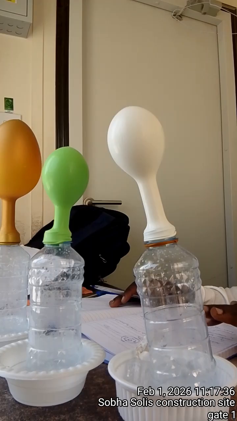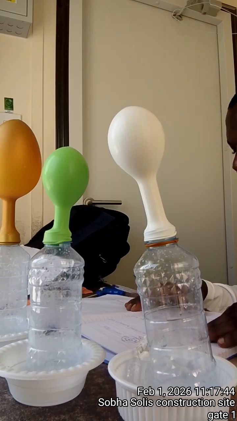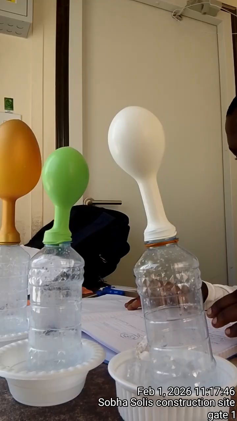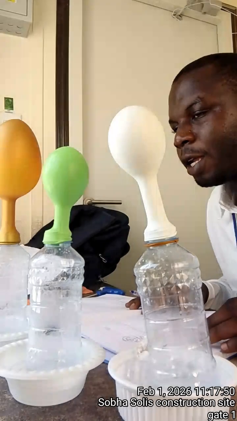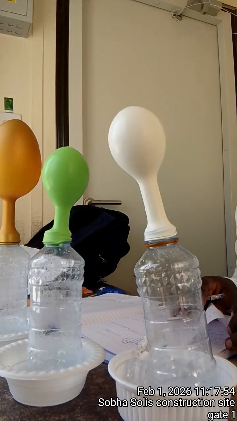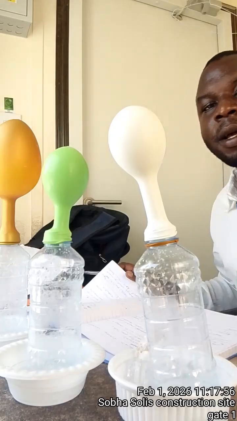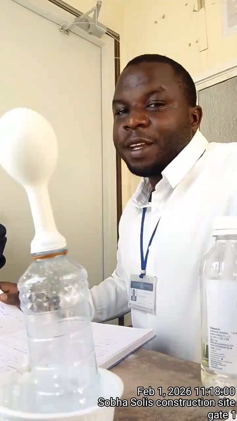It is a solution in an aqueous state, so it is just dissolved within the water. We cannot see it, but it can be tested using chemical procedures. Then water can also be observed, the liquid, and then carbon dioxide gas that inflates the balloons. So that is my experiment.